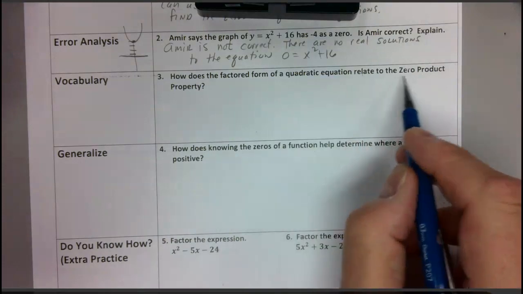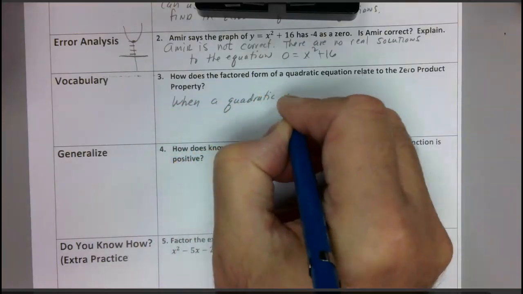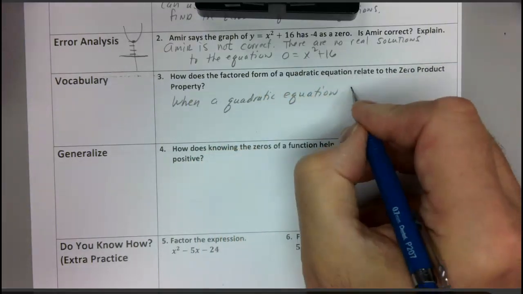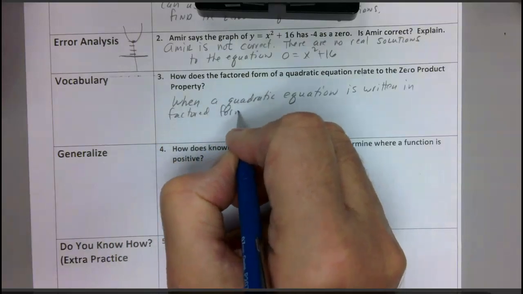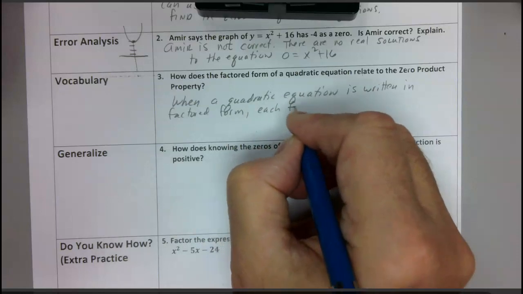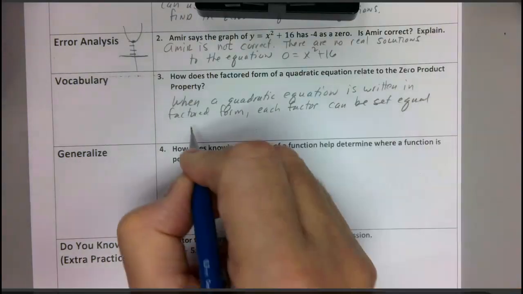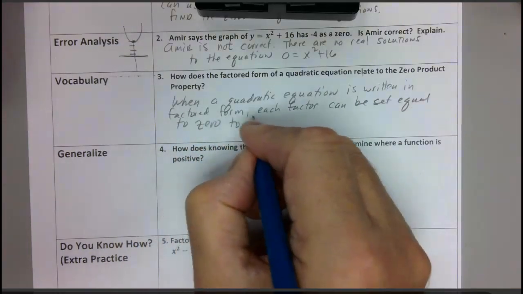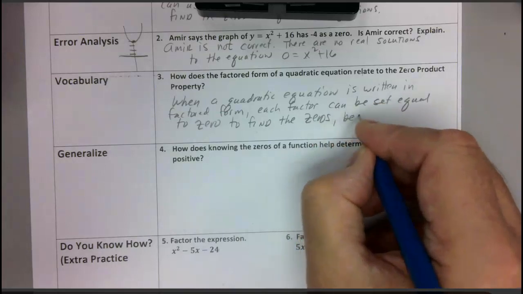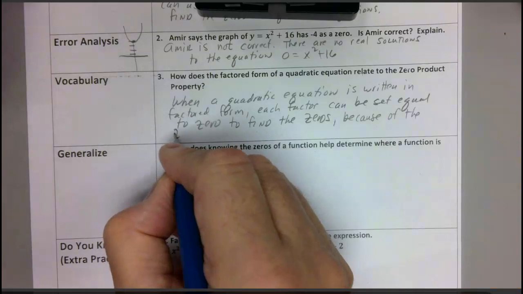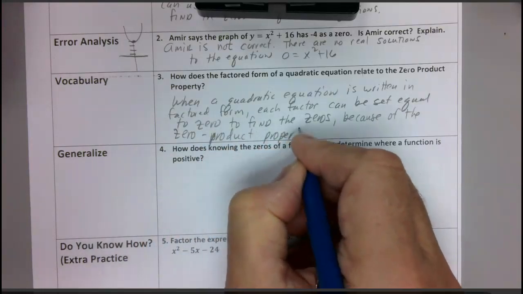How does the factored form of a quadratic function relate to the zero product property? When a quadratic equation is written in factored form, each factor can be set equal to 0 to find zeros because of the zero product property. Zero product property. Okay?